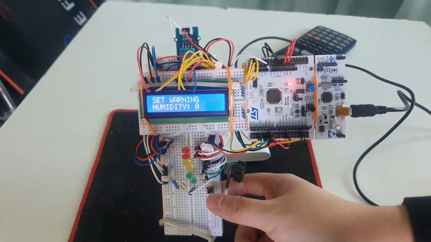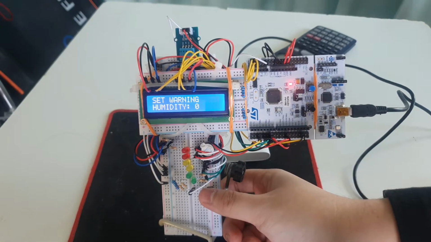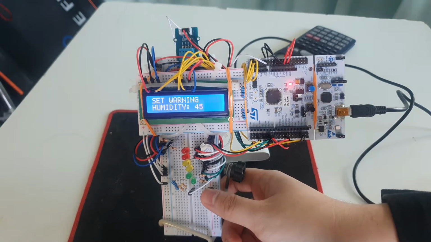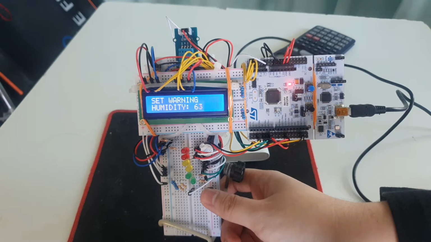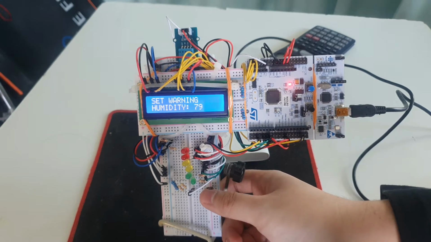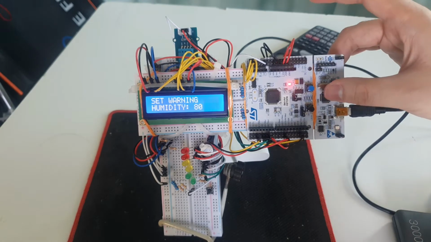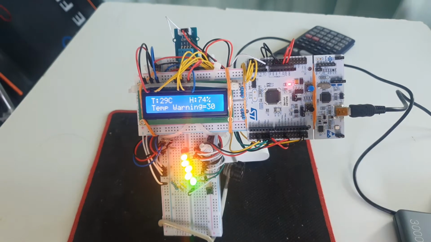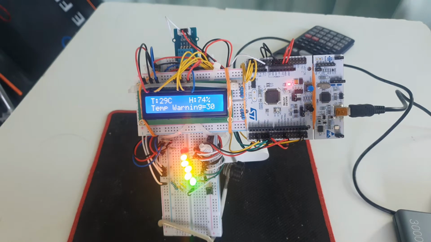So assuming this room is 76%, right? So let's try to put it at 80%. We'll see later on there. Okay, so once again you press and it will set it up, and it is set. And as you can see, the current temperature is 29 degrees Celsius and the humidity in this room is 74%.